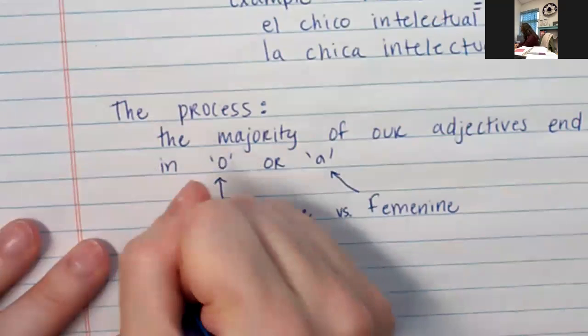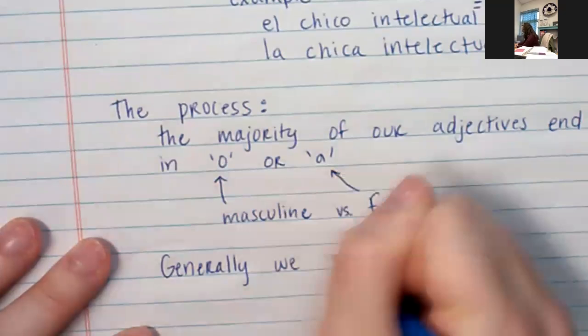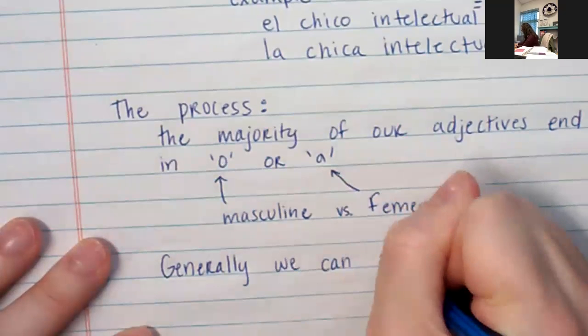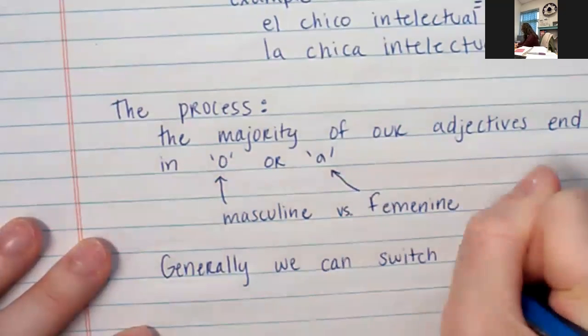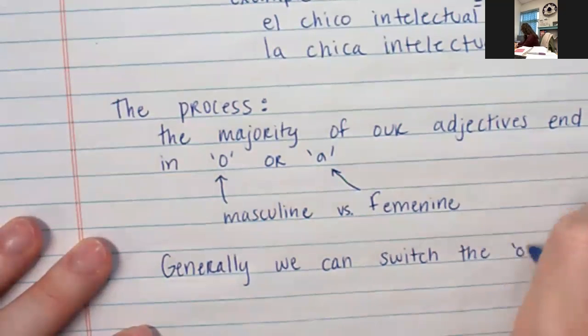So generally, we can just exchange them, or we can just switch the O's and A's.